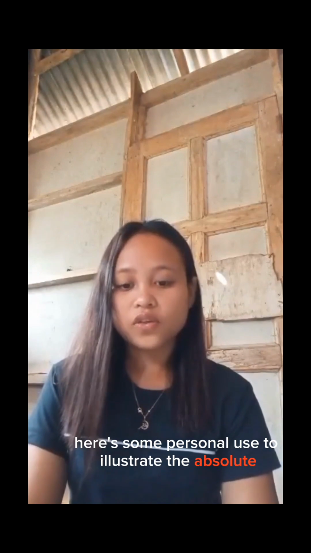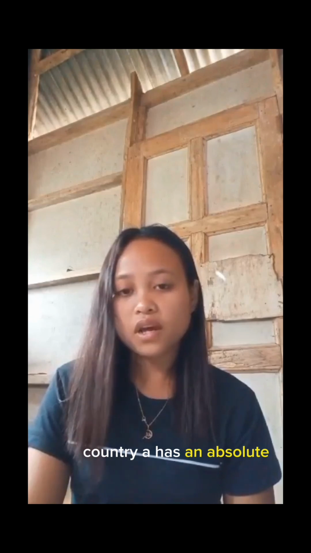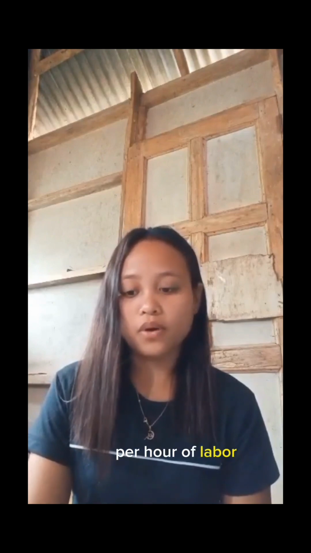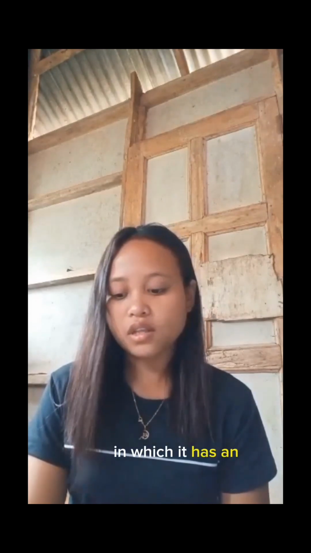Here's a sample scenario to illustrate the absolute advantage theory. Agricultural example. Country A can produce 100 bushels of wheat in 1 hour of labor. Country B can produce 50 bushels of wheat in 1 hour of labor. In this case, country A has an absolute advantage in wheat production because it can produce more wheat per hour of labor. According to the theory, country A should specialize in wheat production while country B should focus on producing goods or services in which it has an absolute advantage.